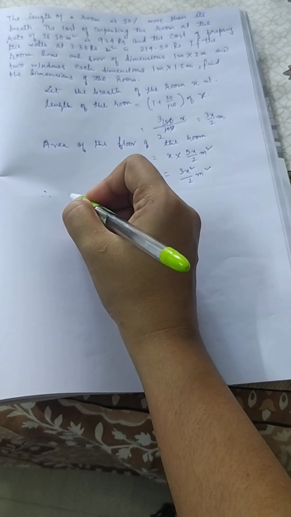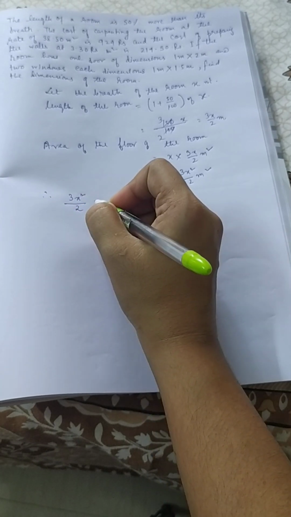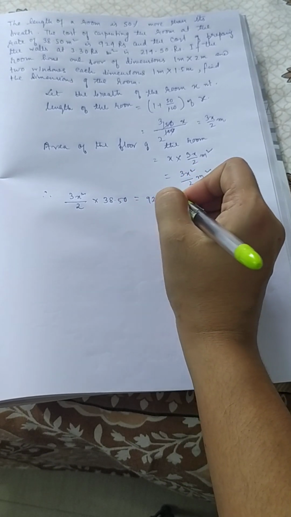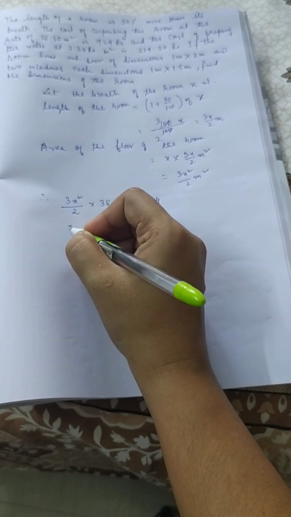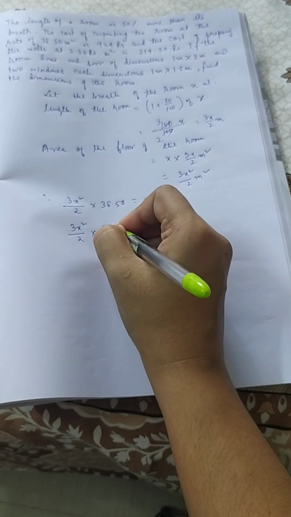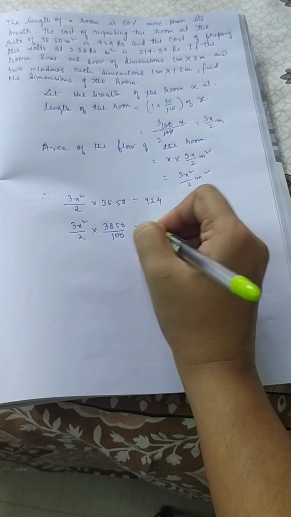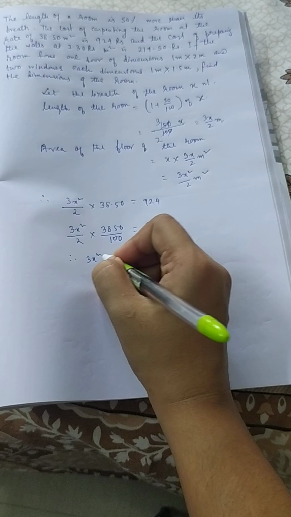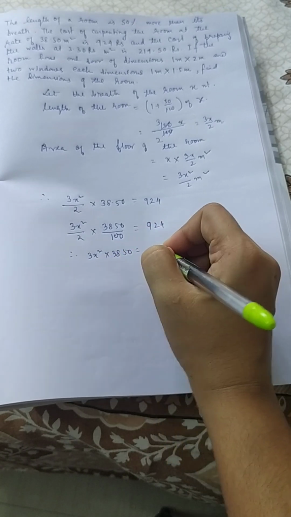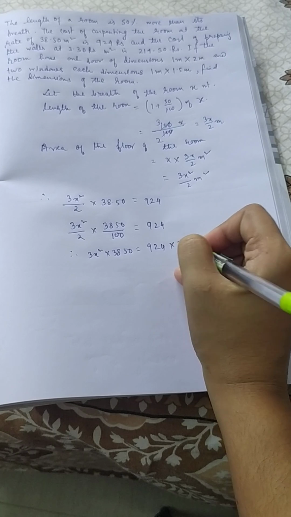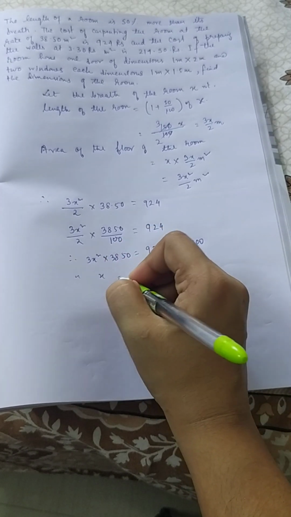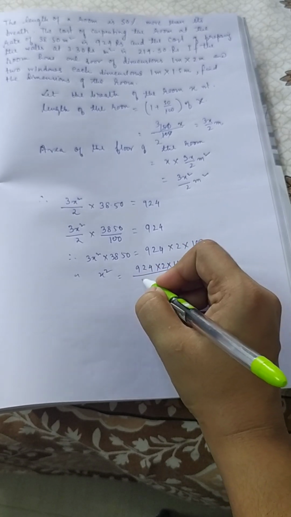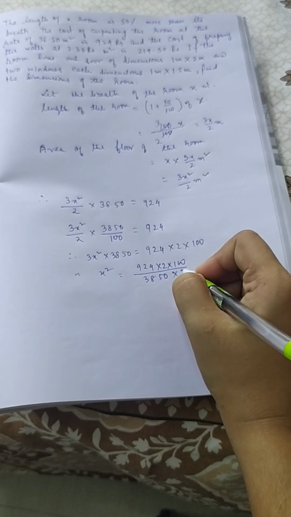So if we make an equation of it, it will be 3x square by 2 into 38.50 equals 924, right? Now I am clearing the decimal actually: 3x square into 3850 equals 924 into 2 into 100. So x square equals 924 into 2 into 100 by 3850 into 3.